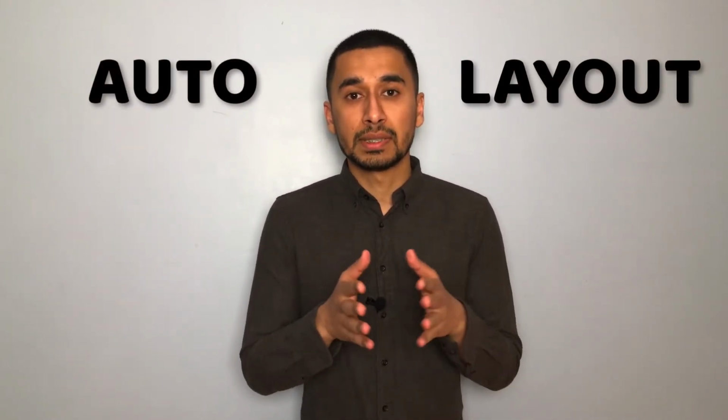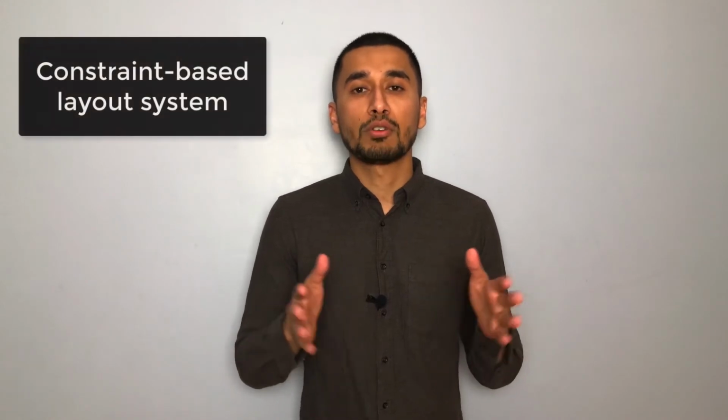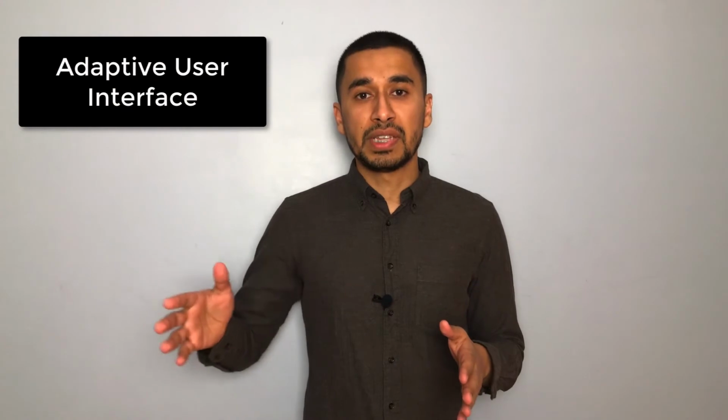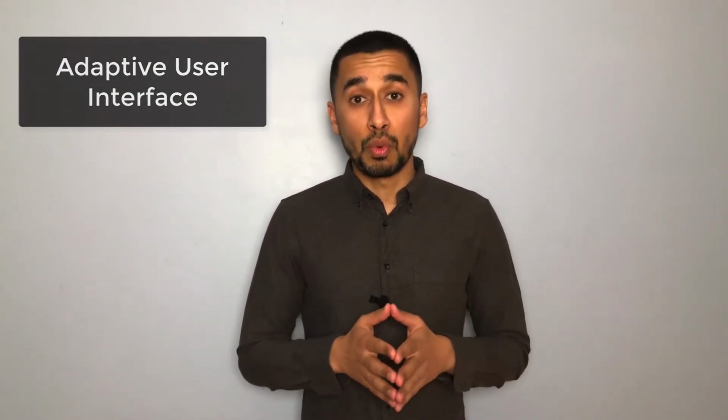So today's lesson is about auto layout. Auto layout in Swift is a constraint-based layout system which allows developers to create adaptive user interfaces, also named UI, that respond appropriately to changes in screen size and device orientation. Believe me, you won't be able to live without it when developing an app today.